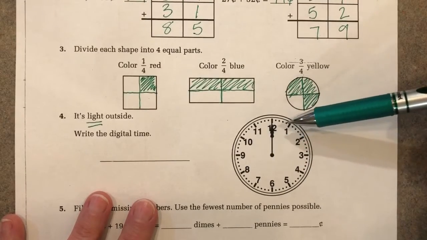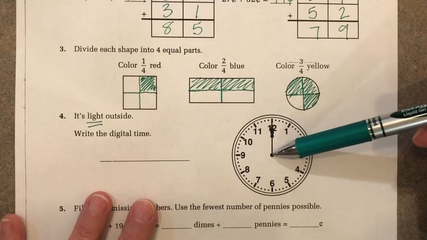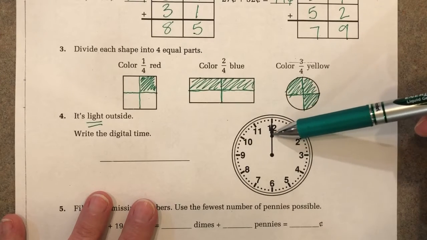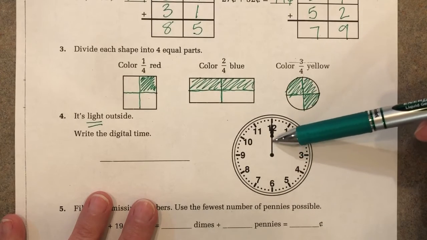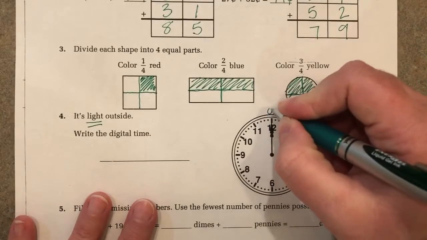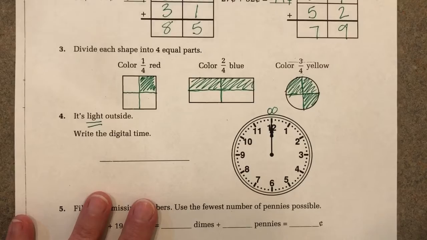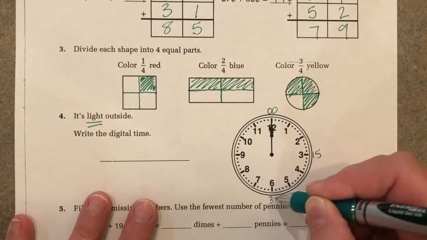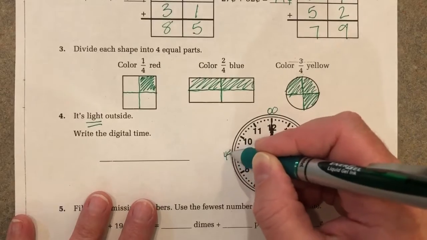Okay, so both the hands are straight up on the 12, right? So the hour is 12. The minute is not 12. Remember, up here it's 0 or o'clock. Over here it's 15. Down here it's 30. Over here it's 45.